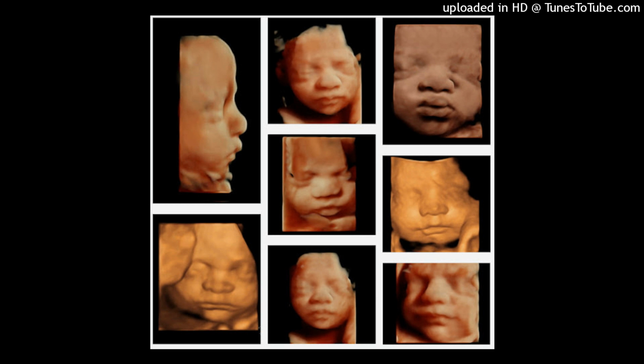The sequential stepwise screening combines NT measurement, HCG, and PAP-A with results from the quad screen. Serum integrated screening combines PAP-A results with the quad screen, but NT measurement is omitted. Results for integrated, sequential stepwise, and serum integrated screening are not available until the second trimester. Prenatal diagnostic tests. Chorionic villus sampling.